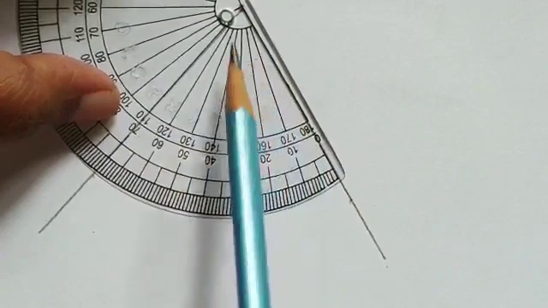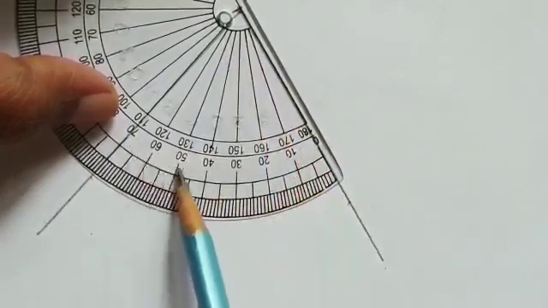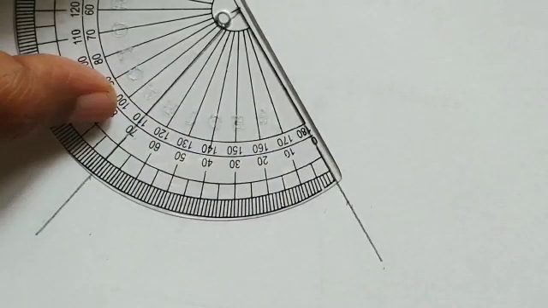Only thing is the protractor should be placed accordingly and the reading should be taken accordingly. So when you're measuring an angle, ensure two things. The first thing is the vertex of the angle coincides with the center of the protractor and the base of the angle coincides with the baseline of the protractor, and take the reading from the 0 corresponding to the baseline.